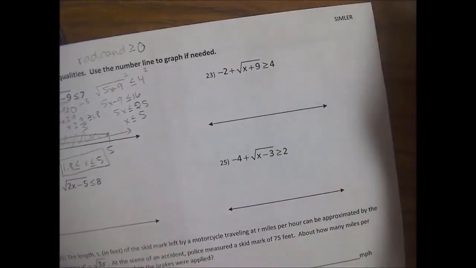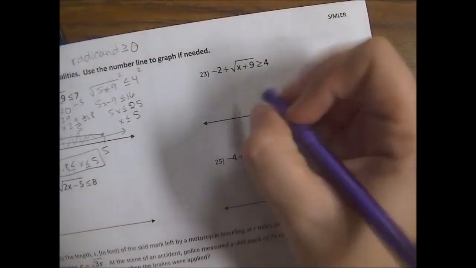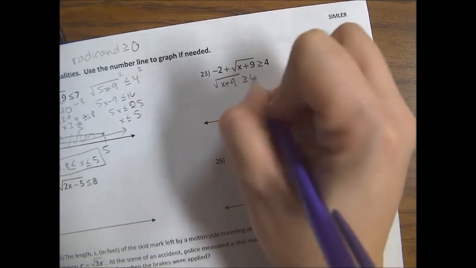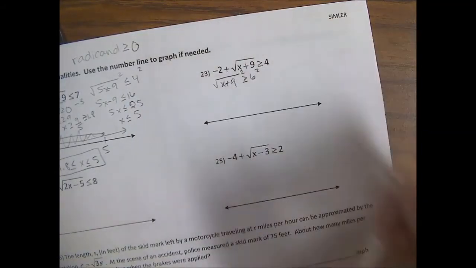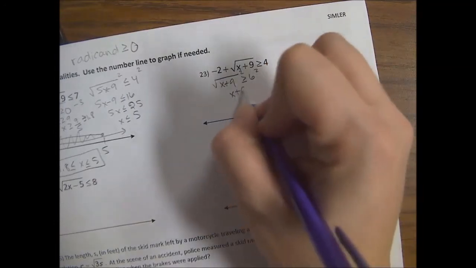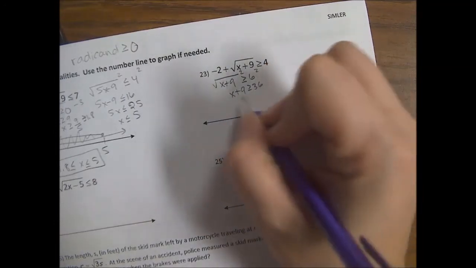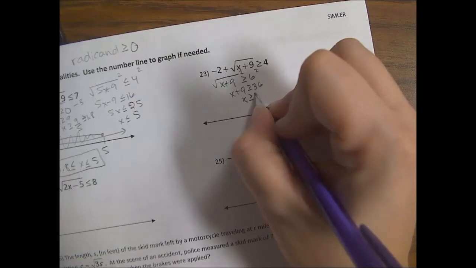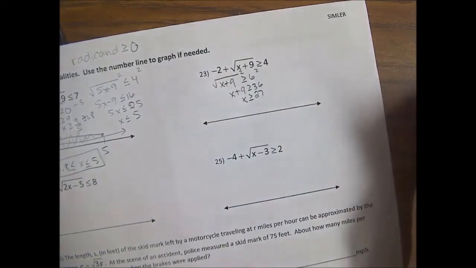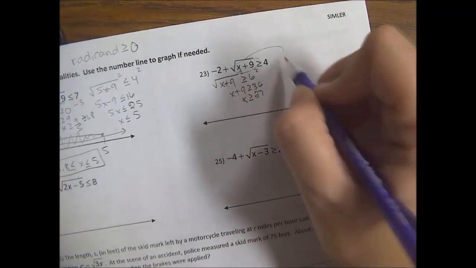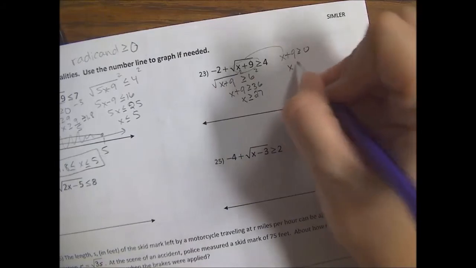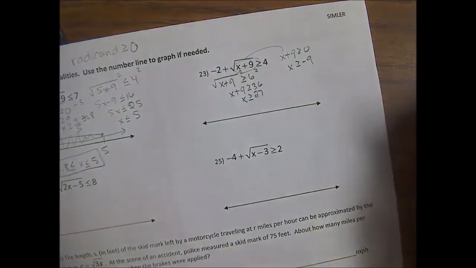23, it's another square root for us. Our radical is not by itself, so we need to add the 2 over. So we will get the square root of x plus 9 is greater than or equal to 6. Square both sides to give me x plus 9 greater than or equal to 36. And then subtract 9 over. X is greater than or equal to 27. Right, it is a square root, so my radicand of x plus 9 must also be greater than or equal to 0. Subtract that over, x must be greater than or equal to negative 9.